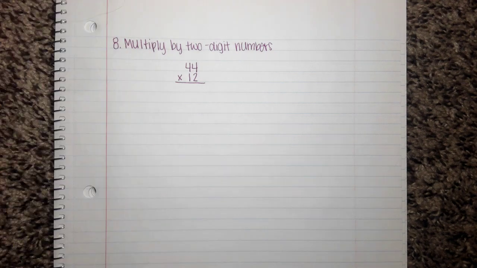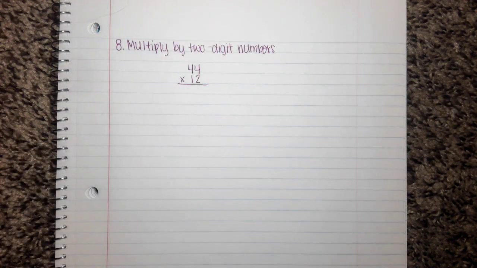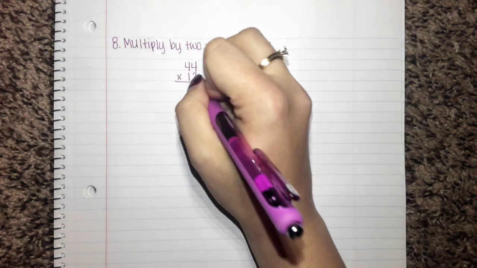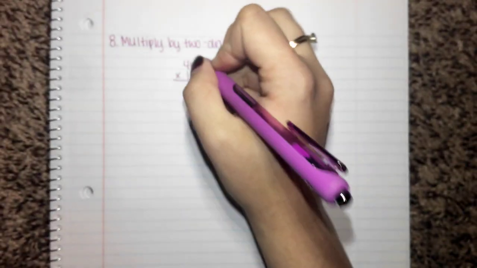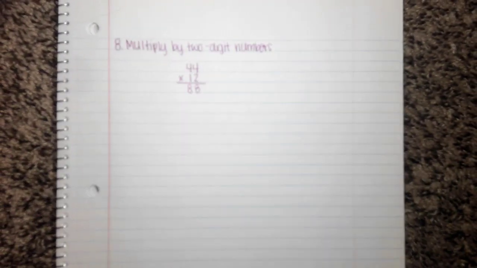Especially since we are multiplying by two-digit numbers. Okay, so when I multiply by two-digit numbers, what I have to do is first take this 2 times everything up top. So 2 times 4 is going to give me 8. 2 times 4 is going to give me 8. So there's my first one. Remember, I just did 2 times that 44. Again, sorry about the focus.